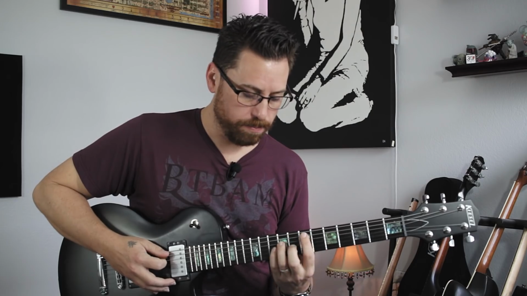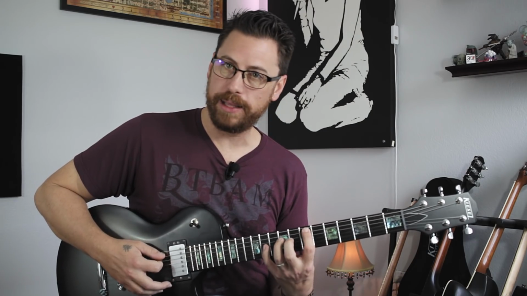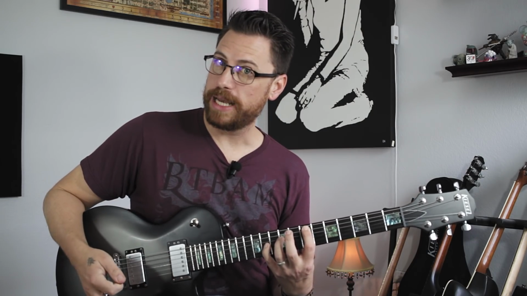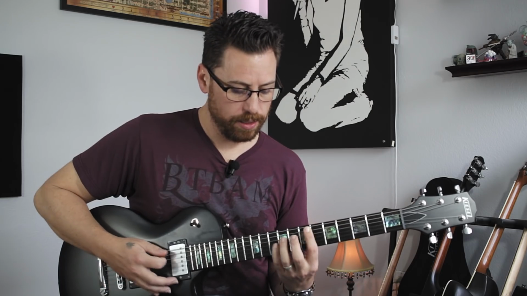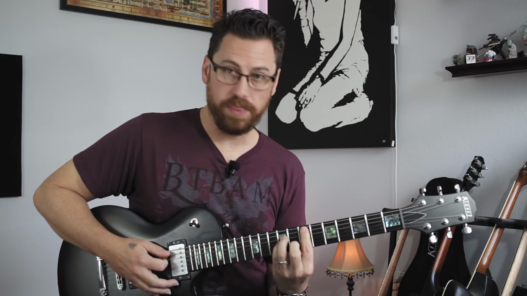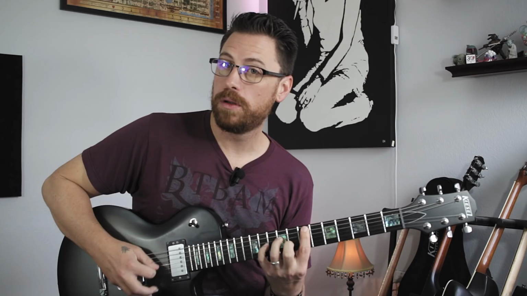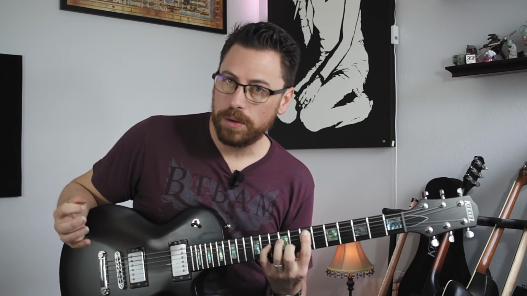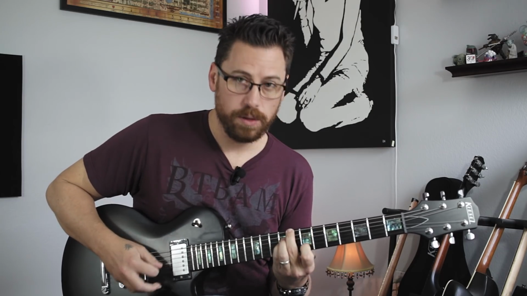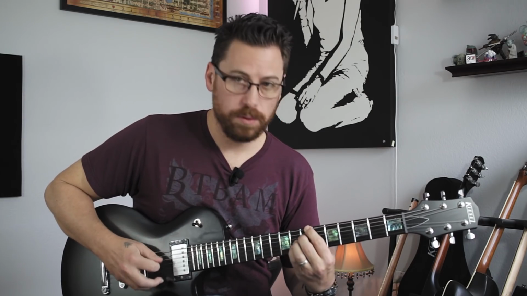So we can combine some of these notes. We played this second before, this add 9. Well, let's combine that note with the minor bar chord. Now you get this really lush, expressive minor chord. We're getting into the expensive extended harmony, right?